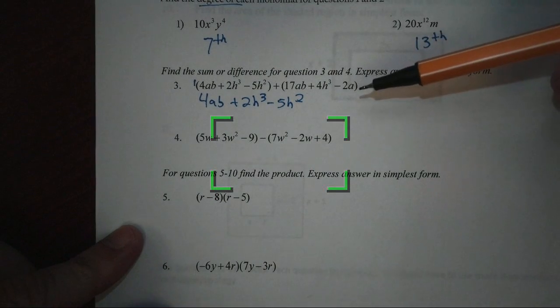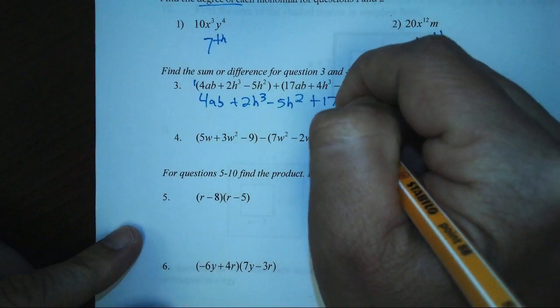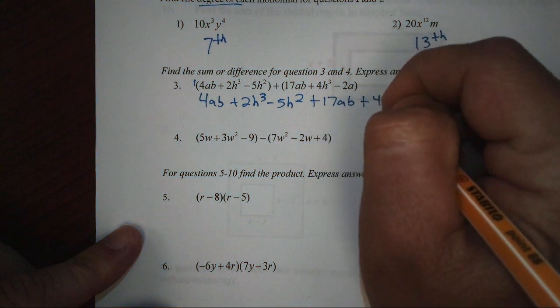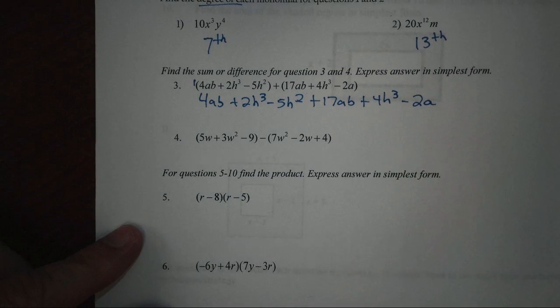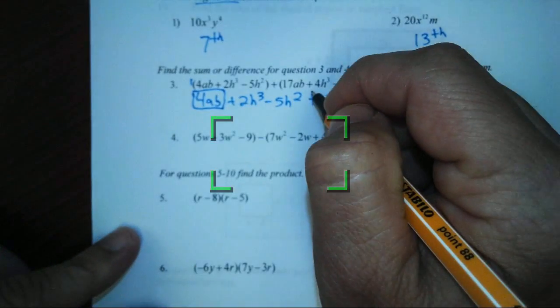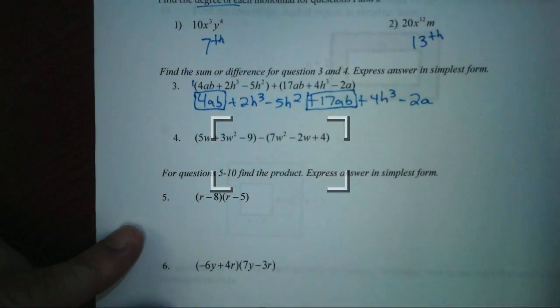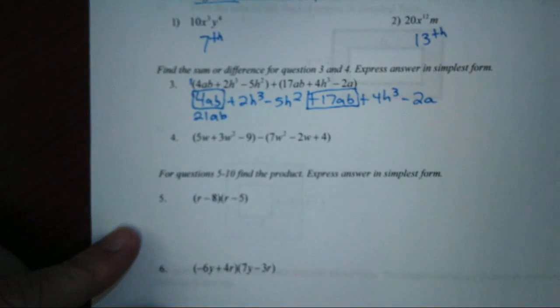On the second one, we have a 1 in front as well. So that becomes a 17ab plus 4h to the third minus 2a. So now we look and see if there's anything that can go together. So I see I've got a 4ab and I have a positive 17ab. So if we put those together, that gives me a 21ab.